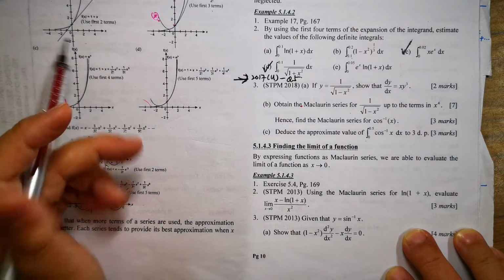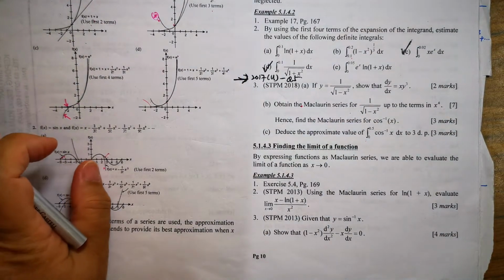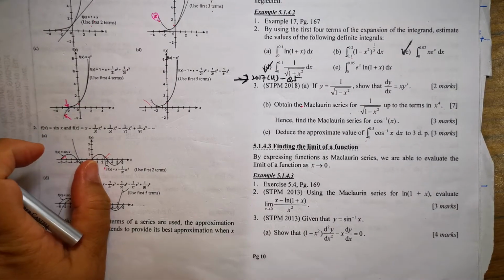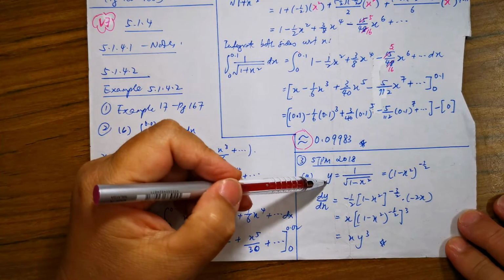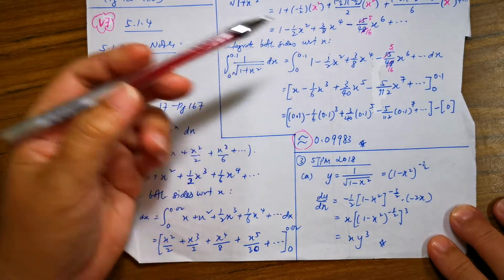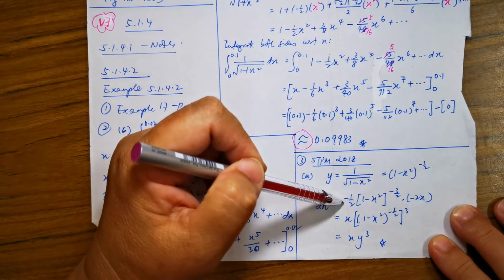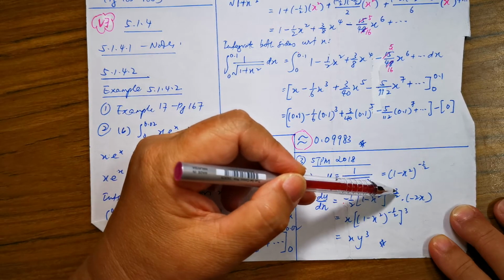Okay, it's quite long, especially here, because we have to differentiate until the fourth derivative function. Okay, we see slowly. First step, like this. I write it in this way, easier to differentiate. So the first derivative dy/dx will be, index in front, copy the base, index minus 1. So negative half minus 1, negative 3 over 2.